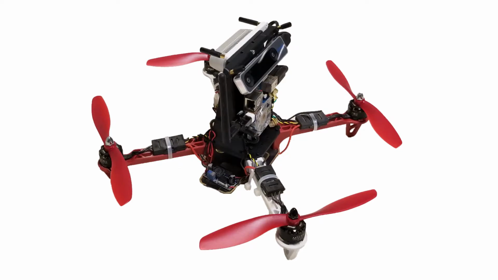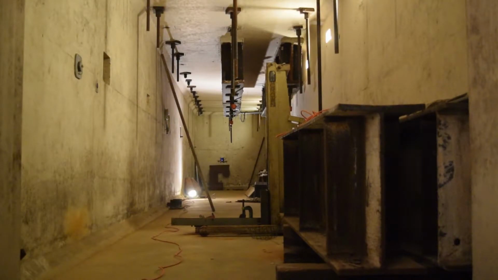To demonstrate this, we implemented the algorithm on a vehicle equipped with an Odroid XU4, a low-power embedded computer. An Intel D435i depth camera was used to capture depth images, and an Intel T265 tracking camera was used to perform pose estimation. The vehicle was flown fully autonomously in a cluttered tunnel environment.